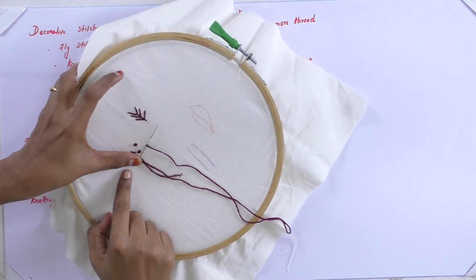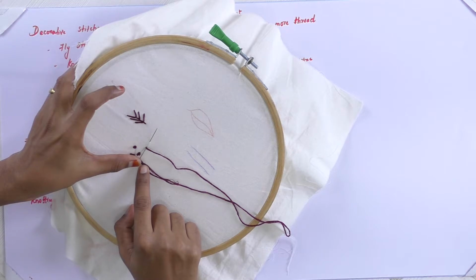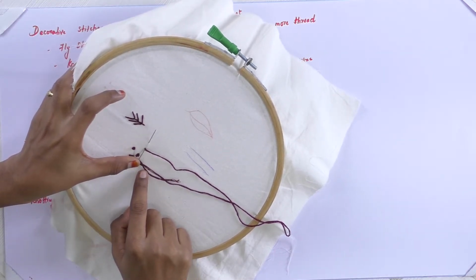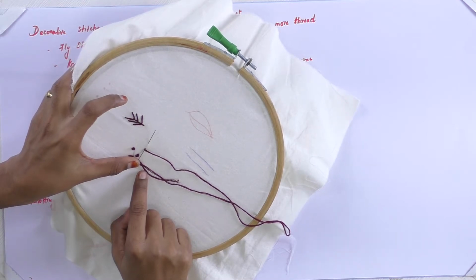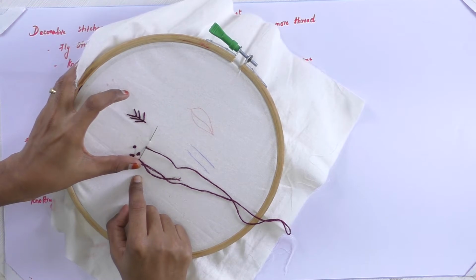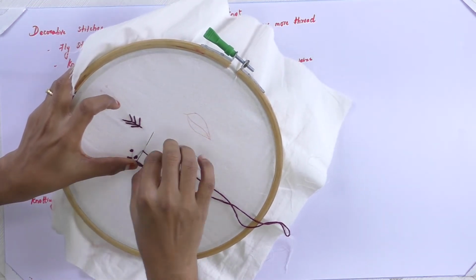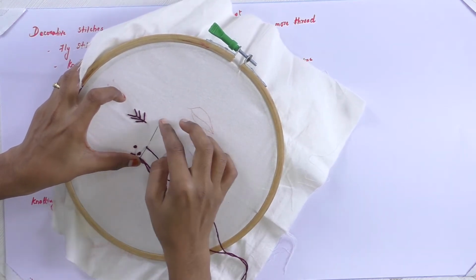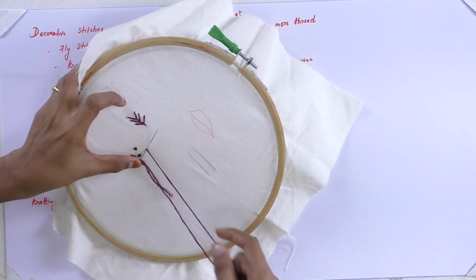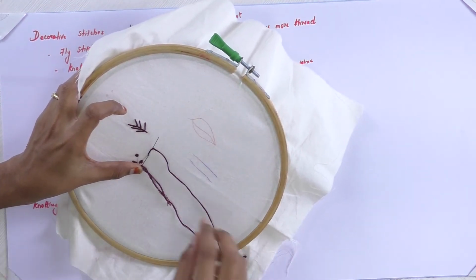So if you hold it like this with your left finger at the tip or at the edge of your needle, make the needle rise in its position, which makes it not touch the fabric. So you can hold with your left finger, the needle is raised without touching the fabric. Now you can wrap around your needle a number of times.